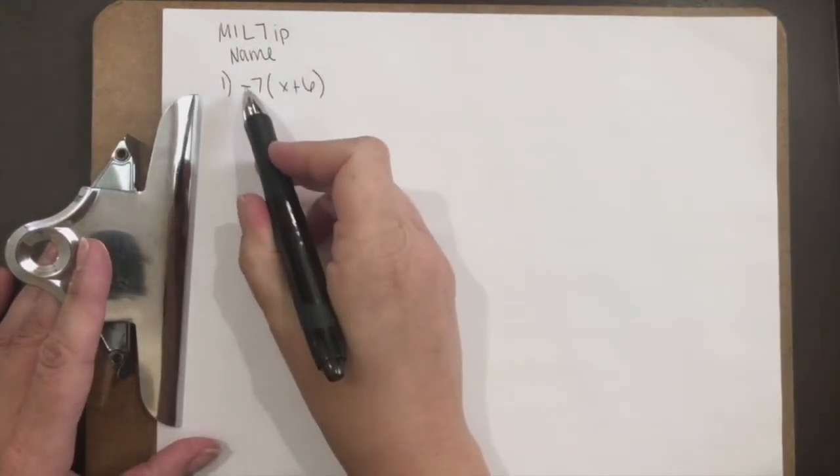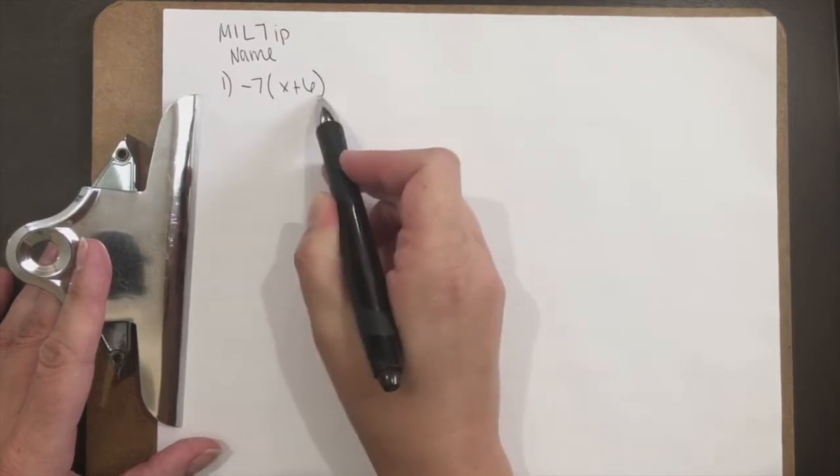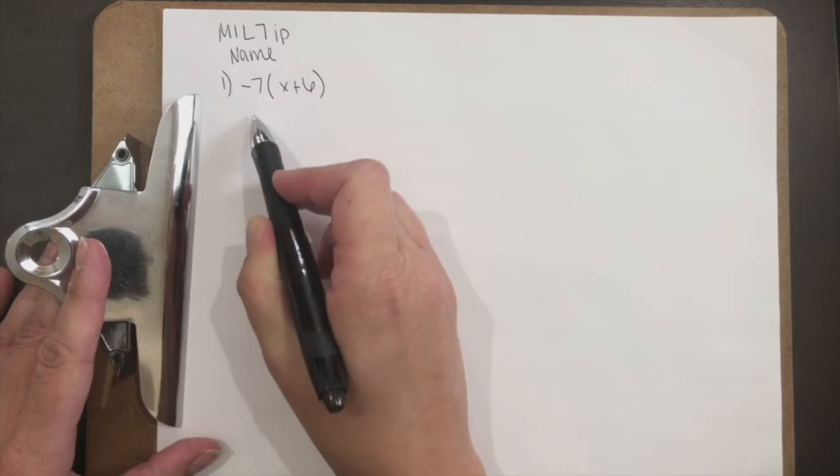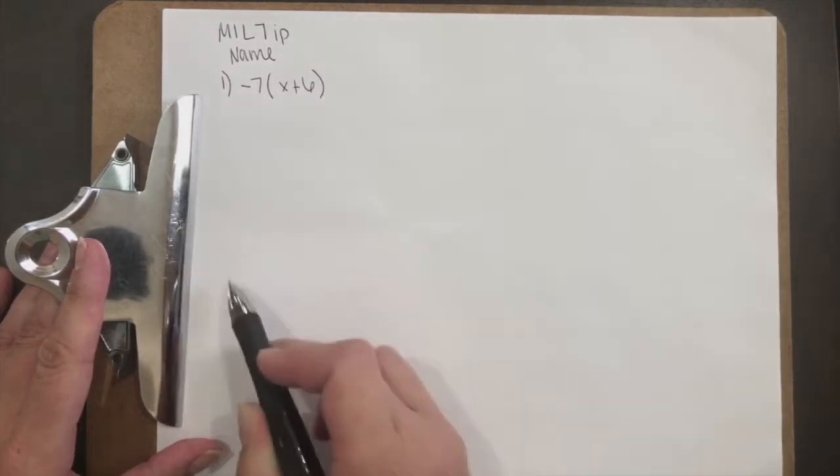Remember, this is like saying we have a negative of 7 sets of x plus 6. So we'll have x plus 6, x plus 6, x plus 6, x plus 6, right? 7 times.